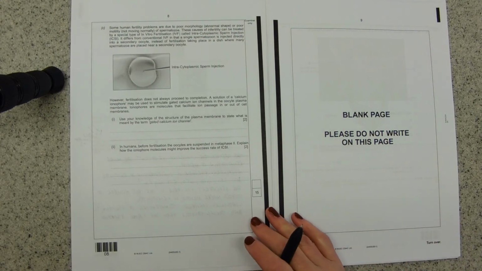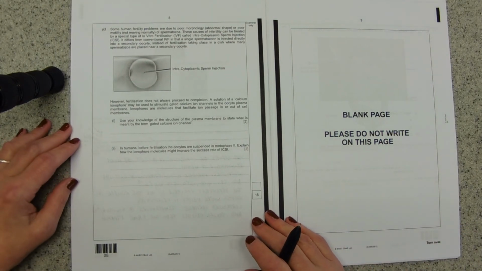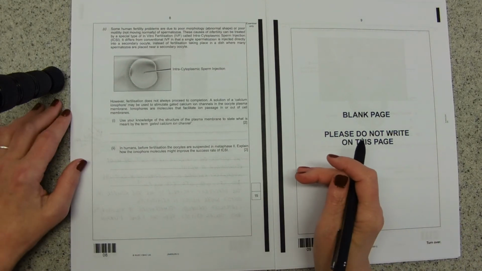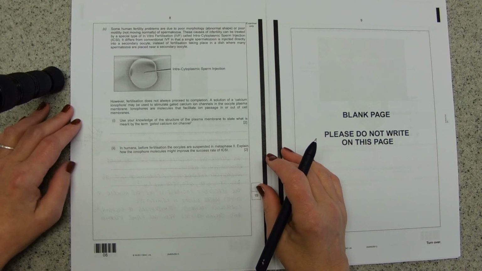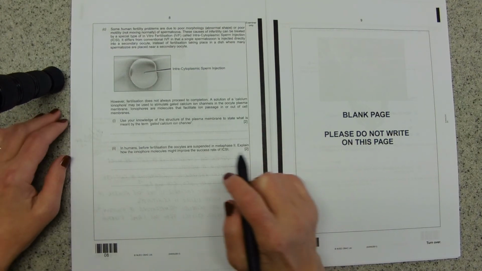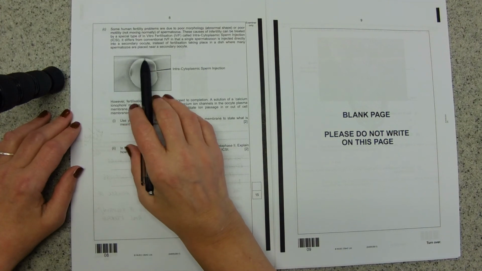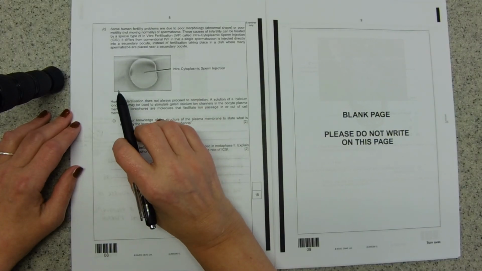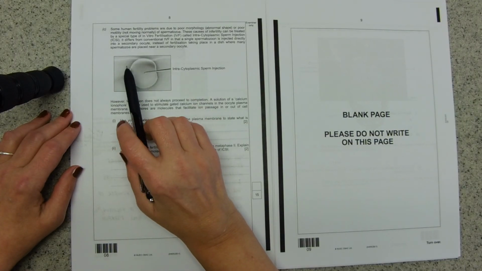Okay, some human fertility problems are due to poor morphology, abnormal shape, or poor motility, not moving normally, of spermatozoa. These causes of infertility can be treated by a special type of IVF called intracytoplasmic sperm injection. That sounds exciting.